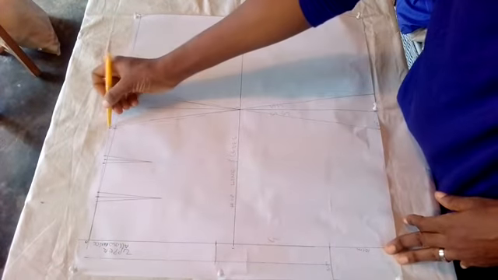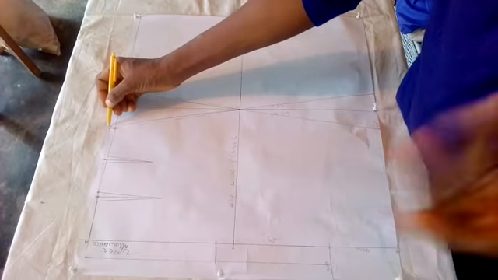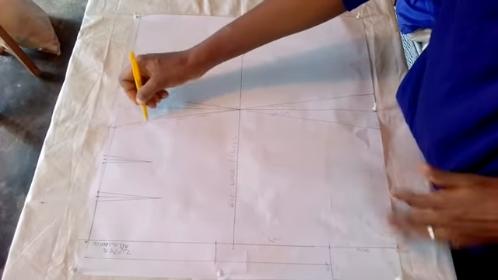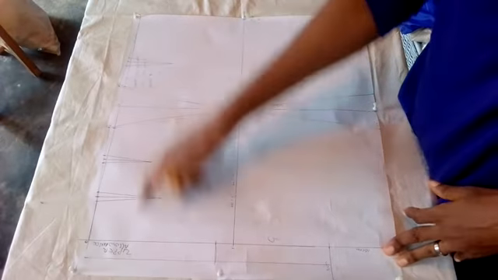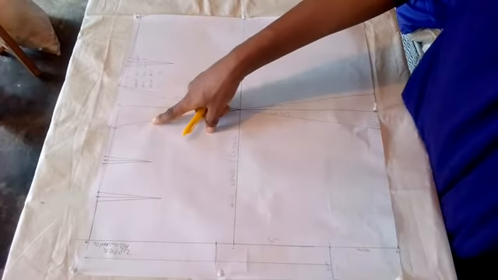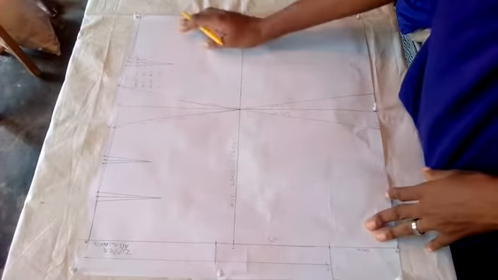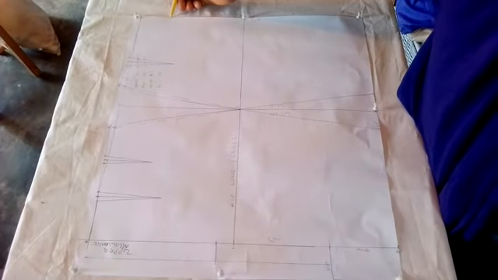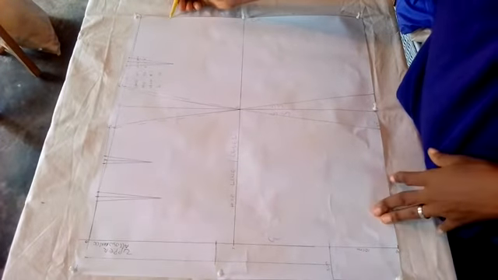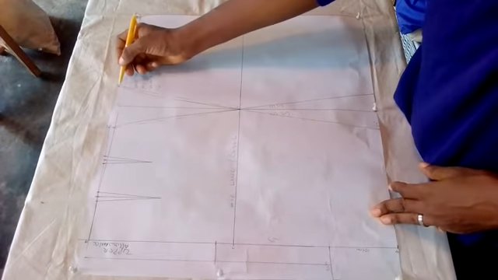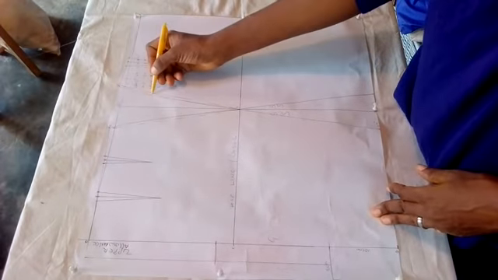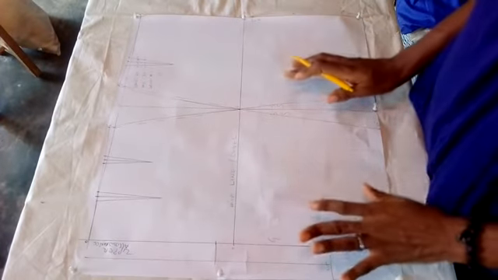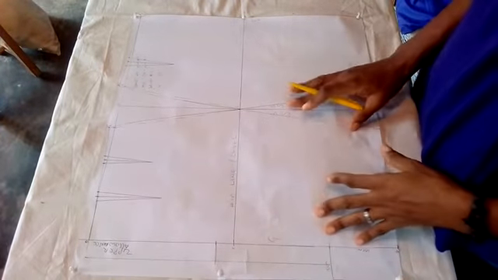Then on the 6A here, if you go through other videos, you measure from this angle downwards 2.5 or 3 inches, then you connect with a curve. Then you do the same on the center front. The center front is on fold, you measure 2.5 or 3 inches downwards, and on 10A you measure 3 inches or 2.5 inches, depending on how much you want your facing.